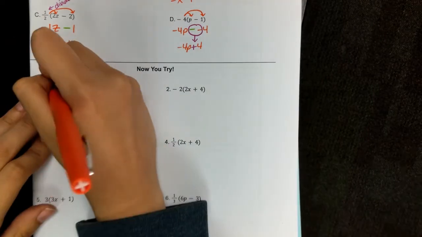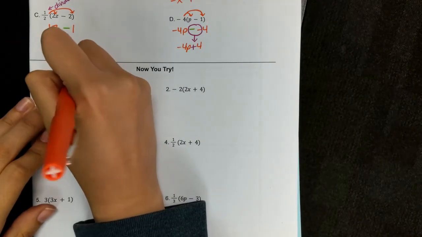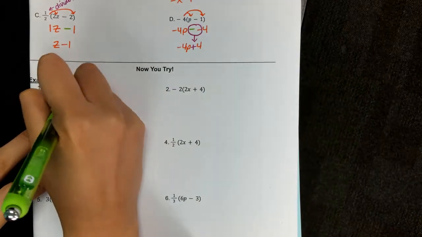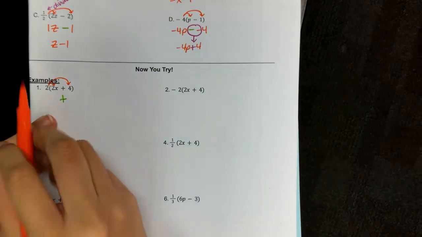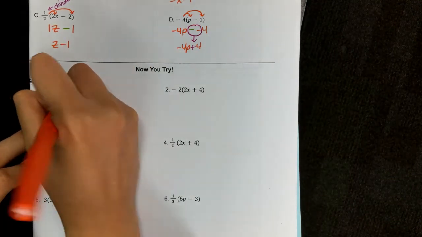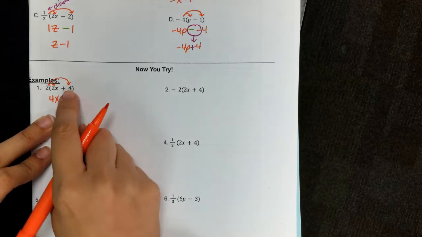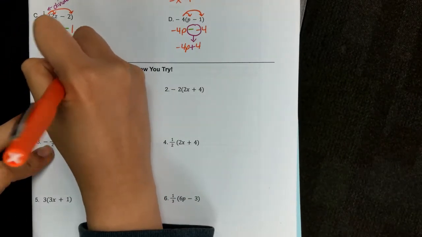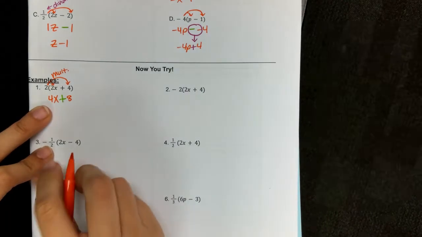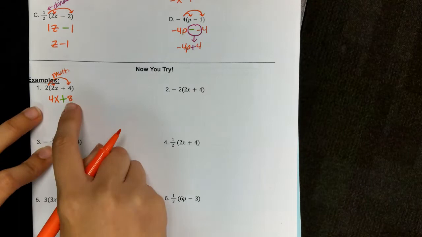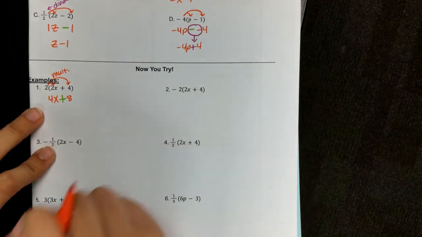So for this one, I'm going to distribute my 2. I see I have a plus, so I'll just write my plus. 2 multiplied by 2 is 4, keep the x. 2 multiplied by 4 is 8. Because remember, we're multiplying. So 2 times 2 is 4, keep the x. 2 times 4 is 8. No x, so just 8.